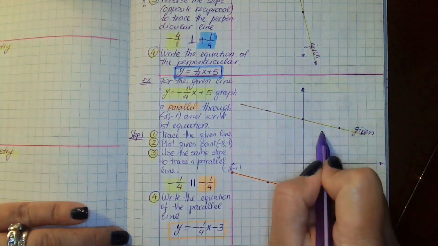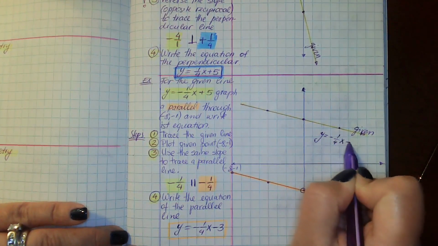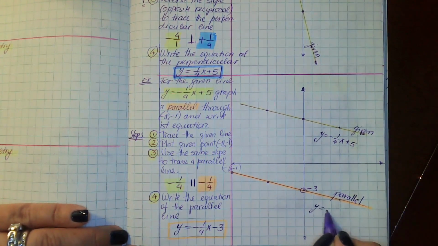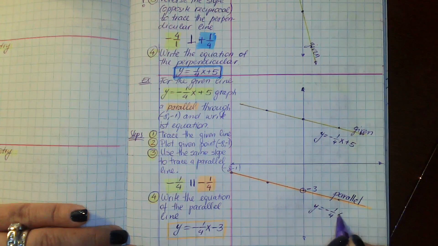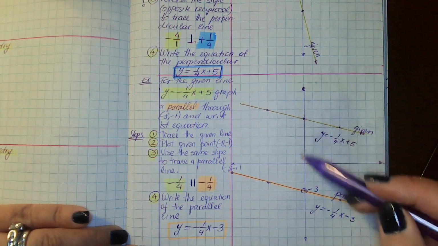So the given line had the equation y equals -1/4 x plus 5. The parallel line has the equation y equals -1/4 x minus 3. In the equation, we can see the same slope, but a different y-intercept.